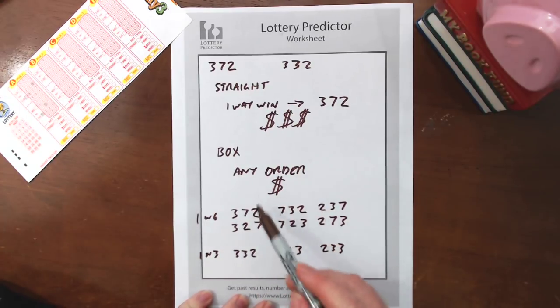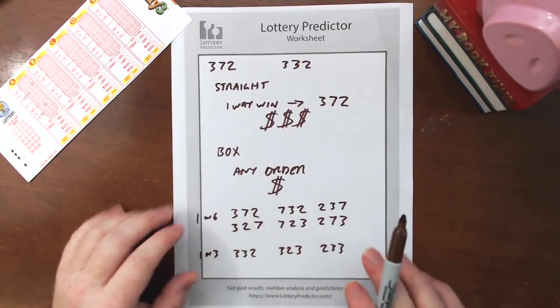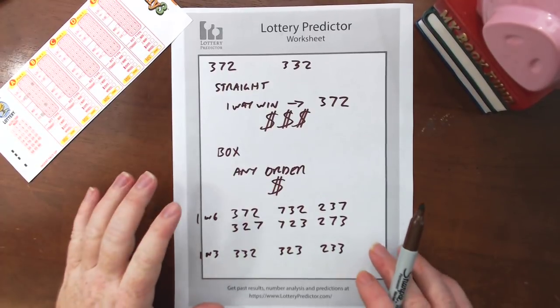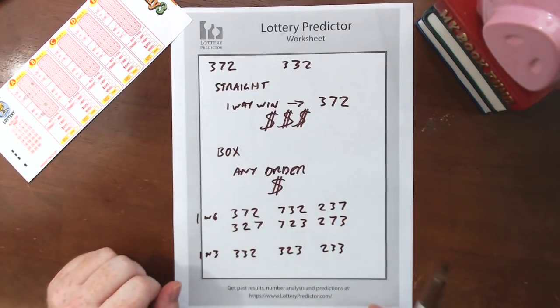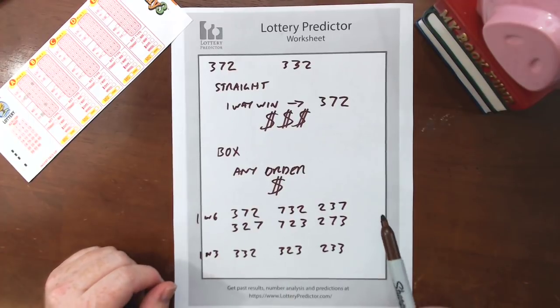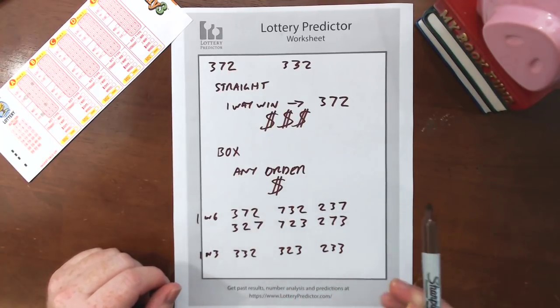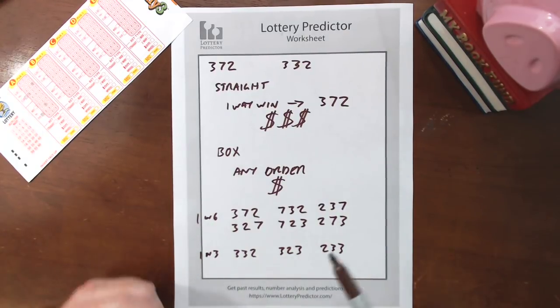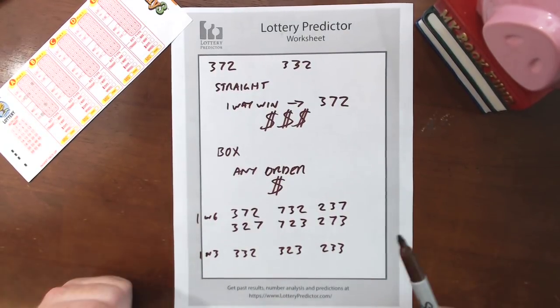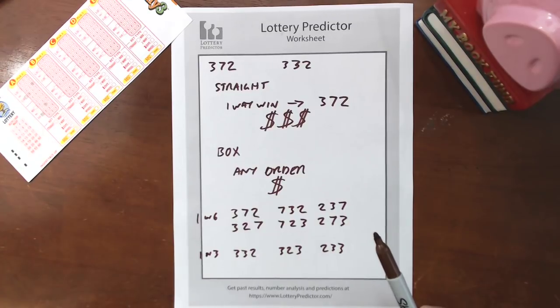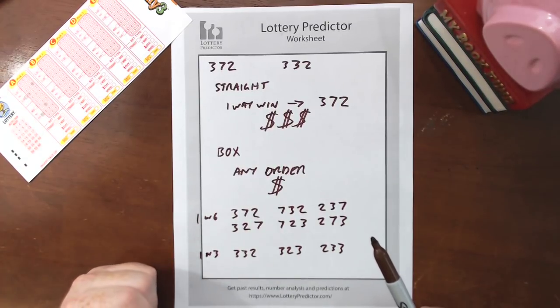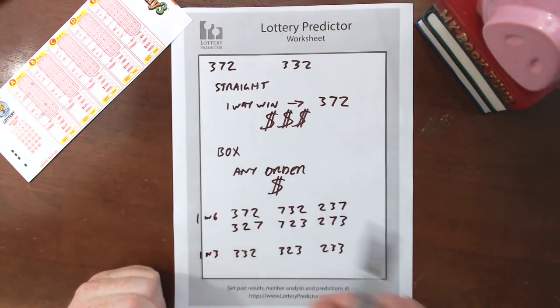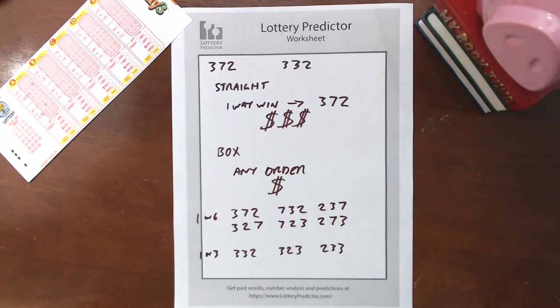So definitely worth using the box numbers if you want to have more chances to win. If you're a beginner lottery player, I would recommend starting out with the box numbers, because you'll definitely get a lot more wins, and you'll feel a little bit more comfortable and happier playing. Everyone likes to win money, but if you're a little bit more seasoned and you want to go for the big dollars and the bigger risk, then straight is probably the way for you to go. So hopefully this makes sense.